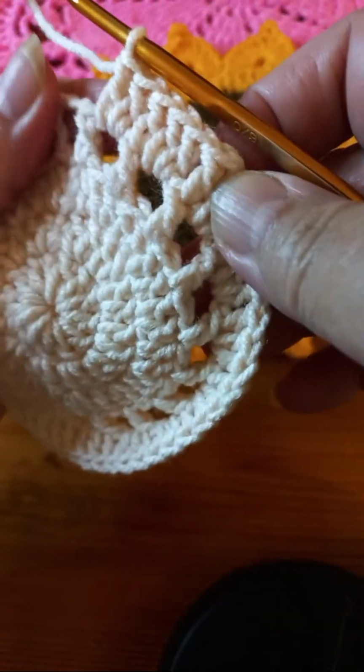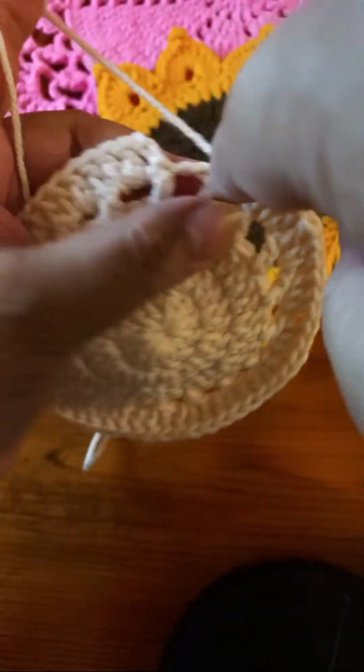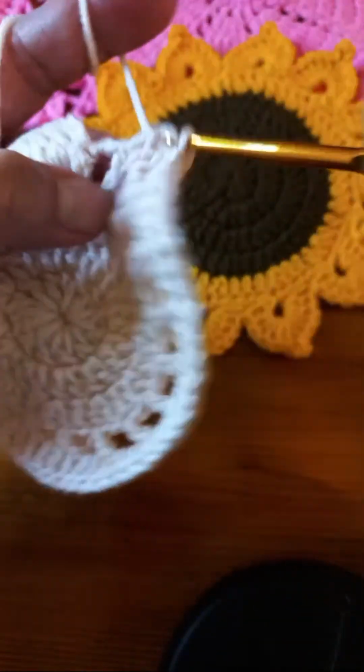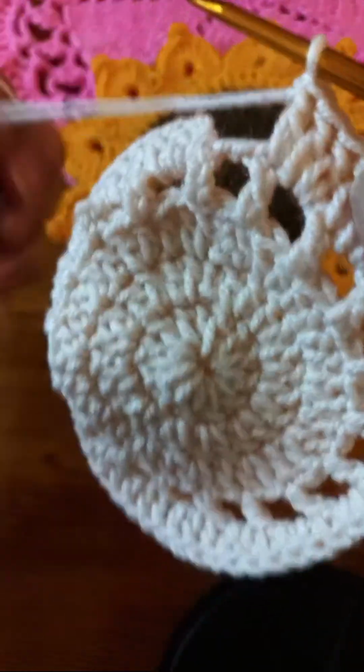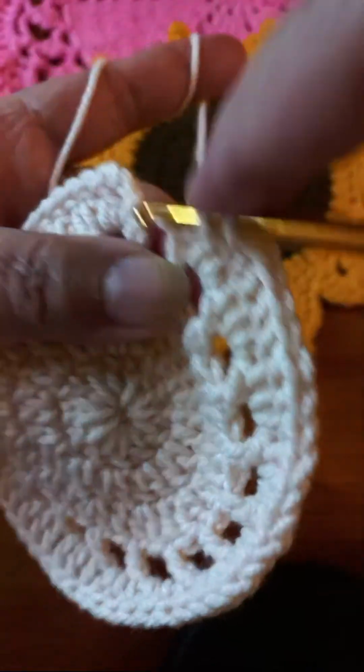Now again, this is the time to do double crochet on double crochet, and now this is 2 loops.